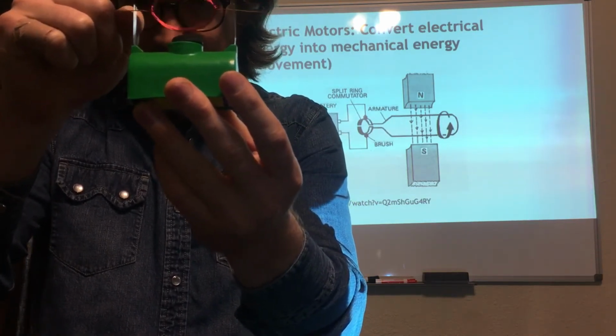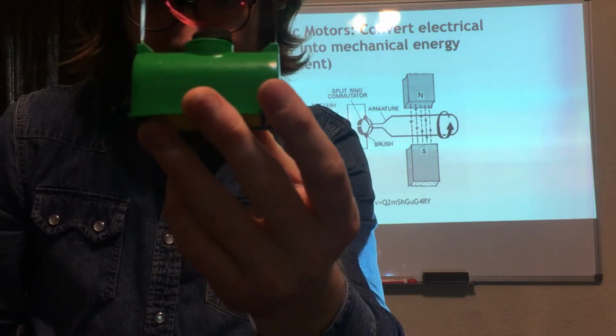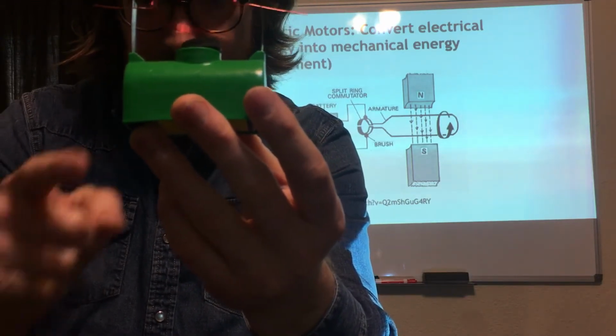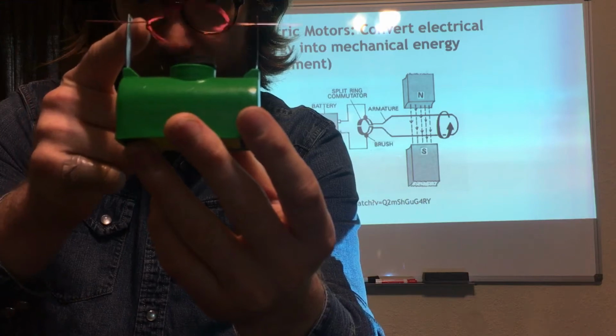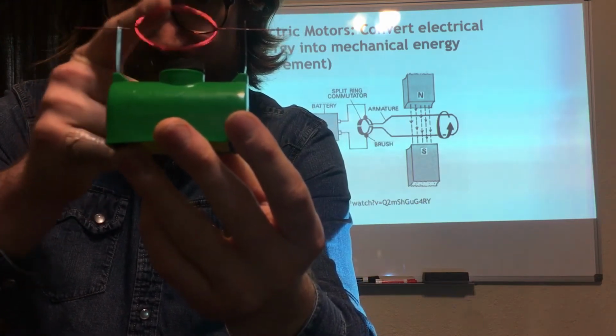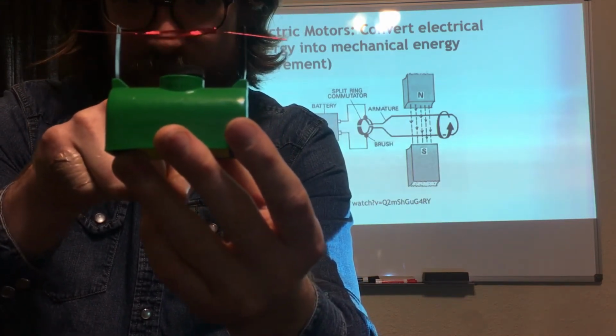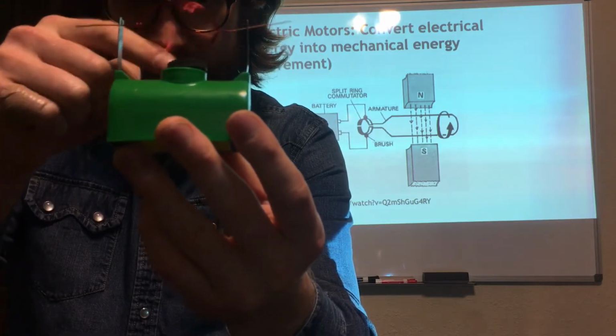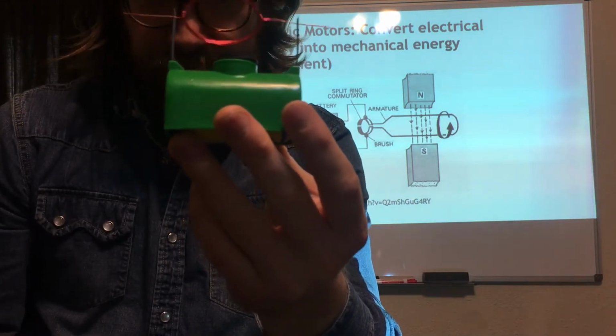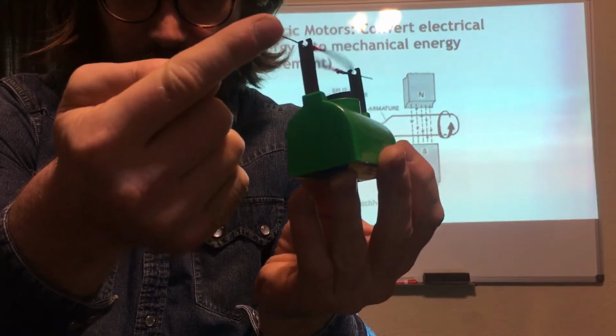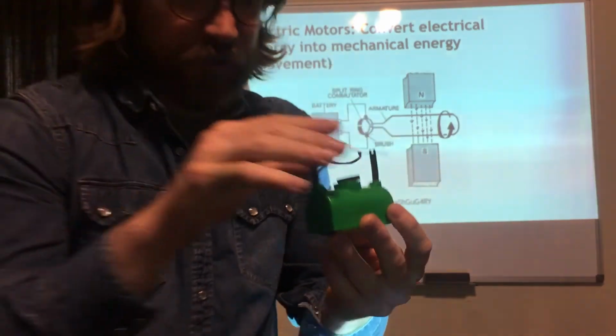Now, this has not been working. Look at that. That is a motor. The electricity is going through the wire, okay, which causes it to have a magnetic field, and it is attracted and repulsed by that magnet right there. You put a little fan on this end, or a wheel, bam, you got yourself a toy car. Pretty cool, right?